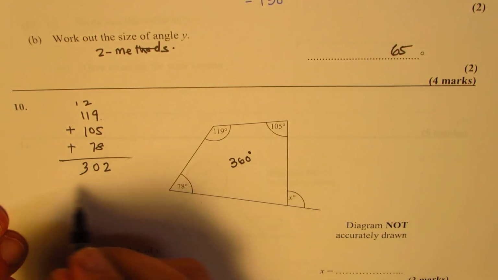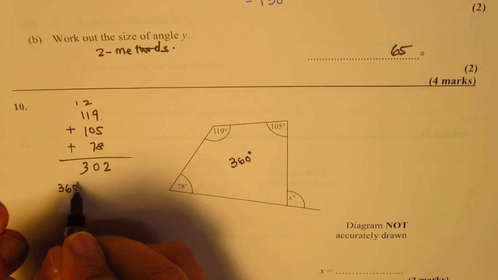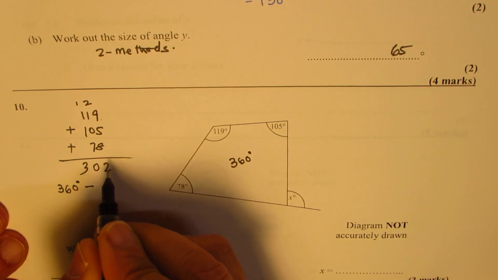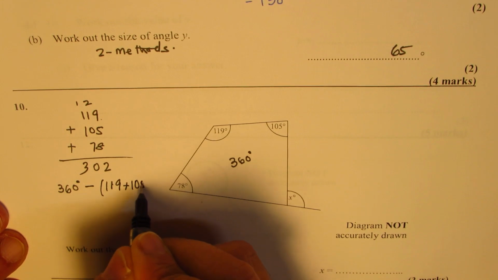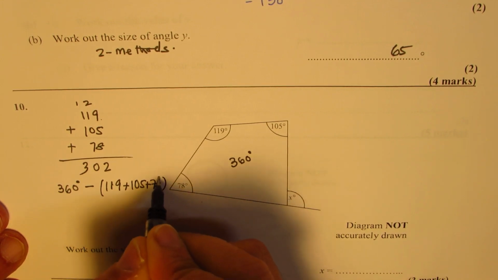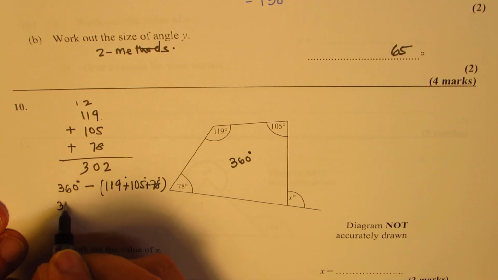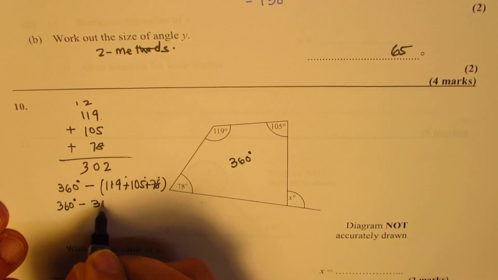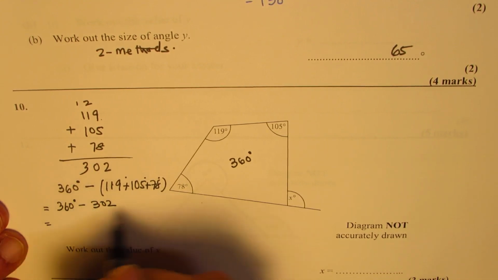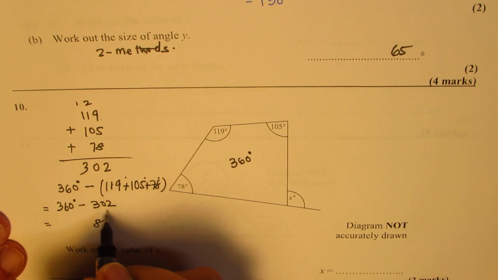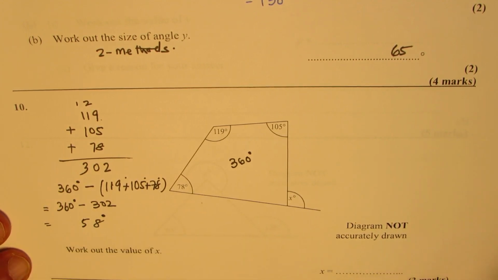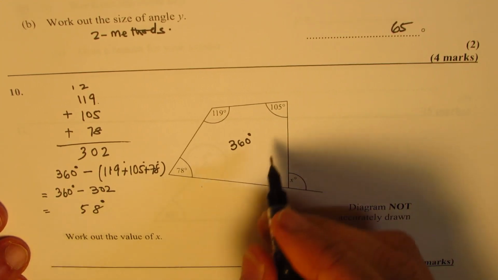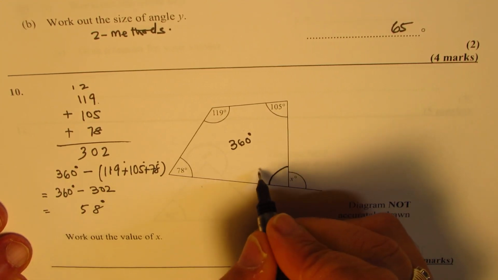Now we need a total of 360, so we have 360 degrees minus the sum of all this. Let me write down here, 119 plus 105 plus 78 degrees, which is 360 minus 302, right? And when you take away, from 0 you borrowed, so we have 58 degrees. So this answer here you still have to figure out, but this is 58 degrees.